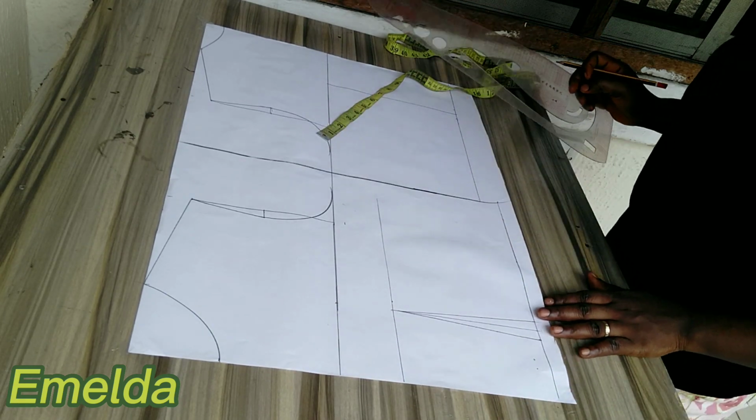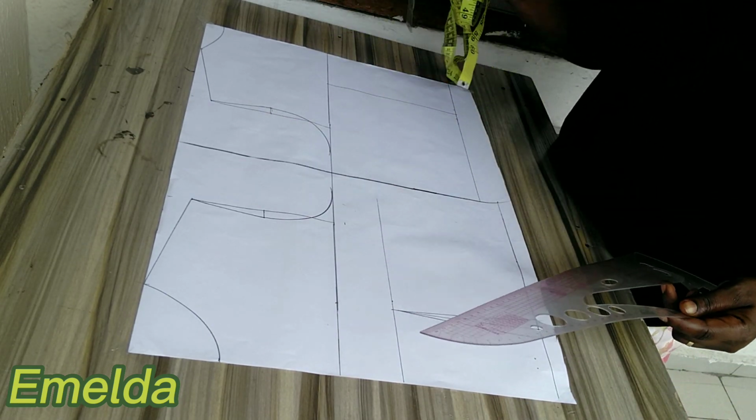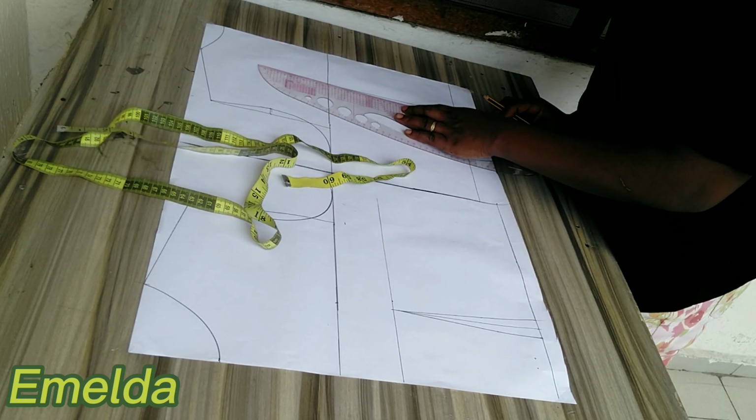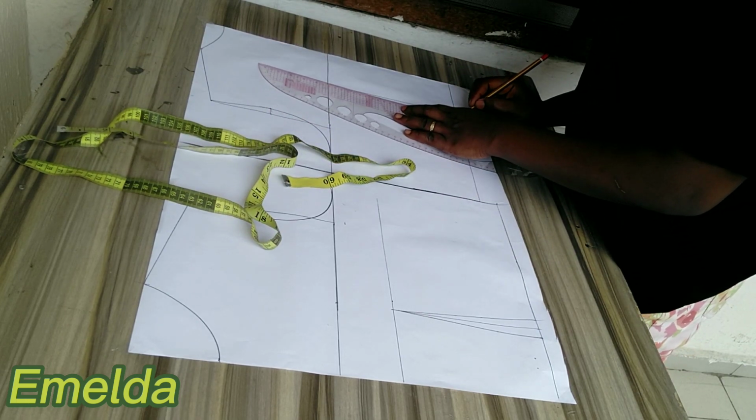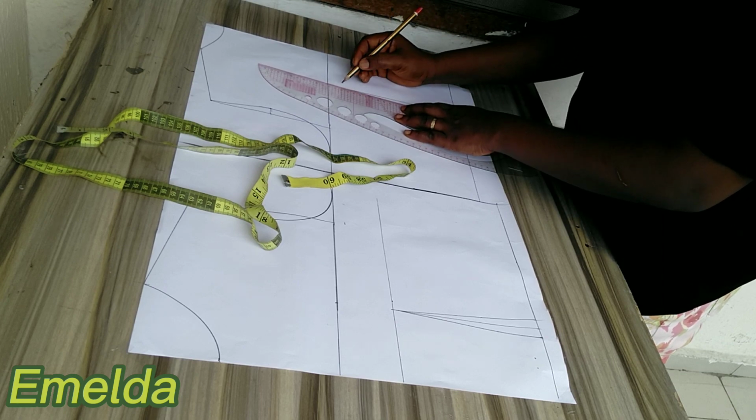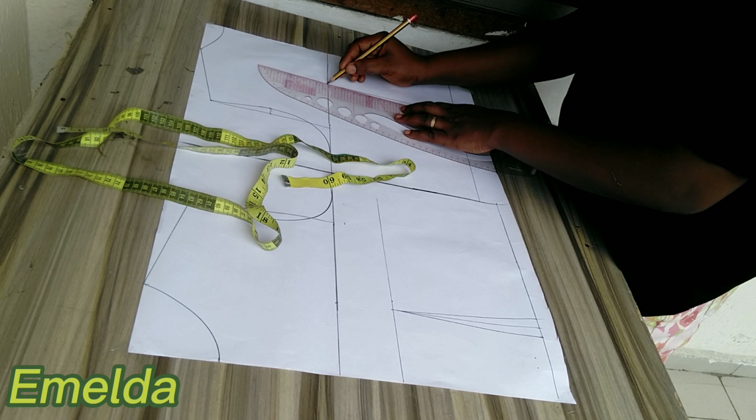Look at how it is. Look at how sharp the mouth is. That is how it's supposed to be. So by the time you finish, you close the dart, the mouth of your nipple will not be pointy. That is the essence of it.